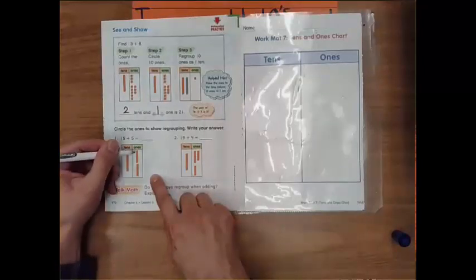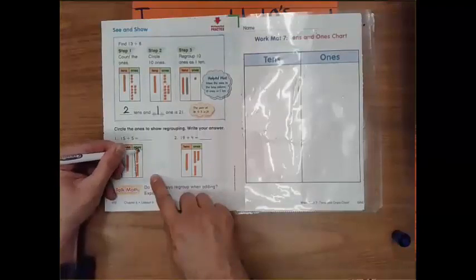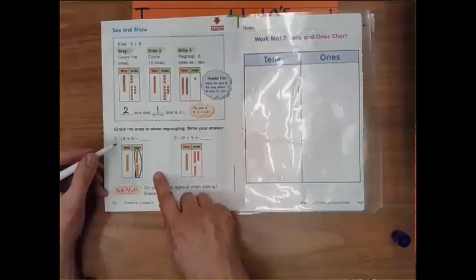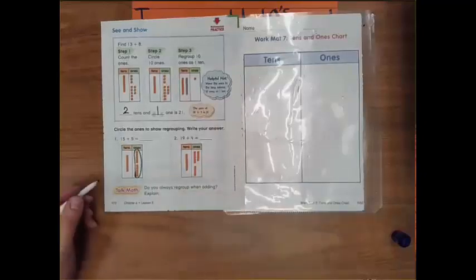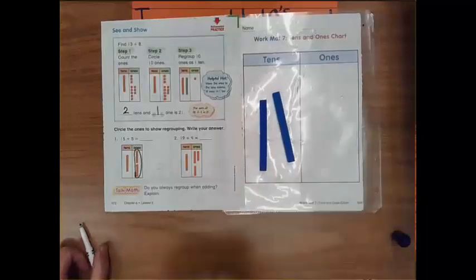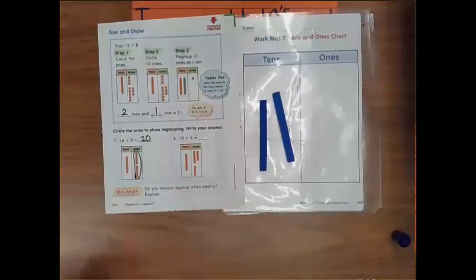Let's circle 10. So if I have 1, 2, 3, 4, 5, 6, 7, 8, 9, 10. So I'm going to circle that, right? And so now I have 2 10s and 0 1s. So that makes 20.